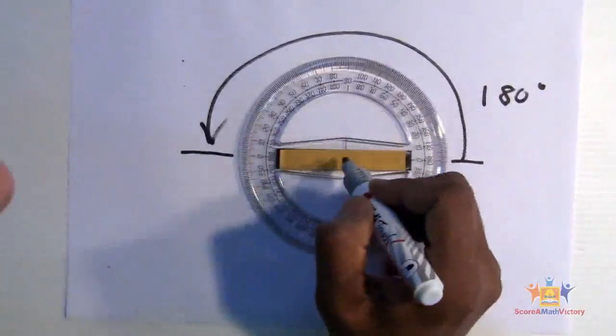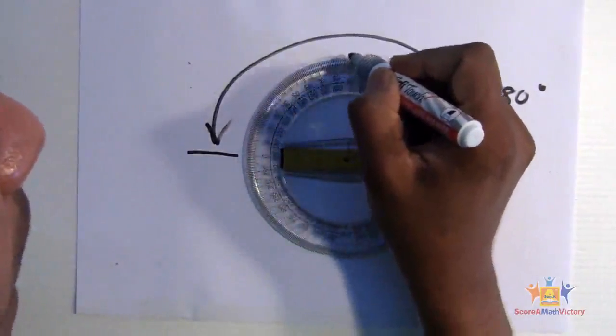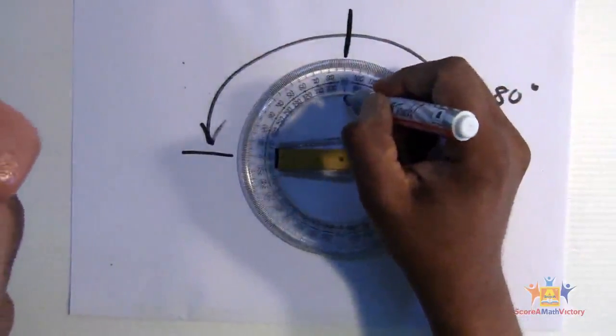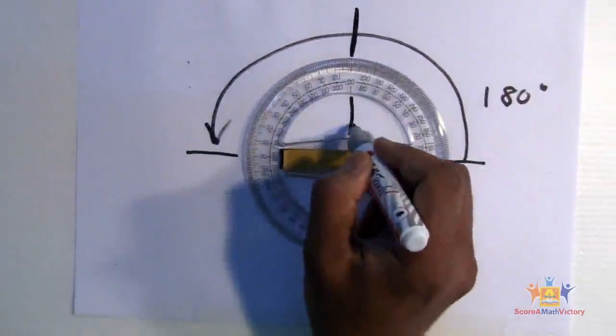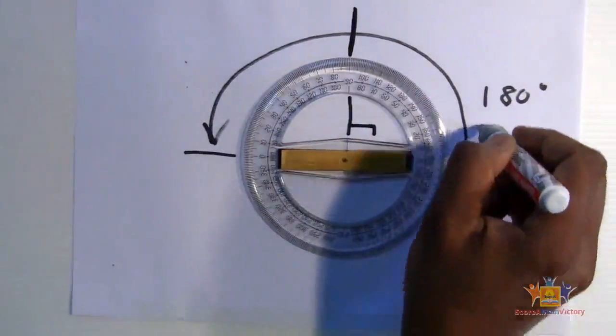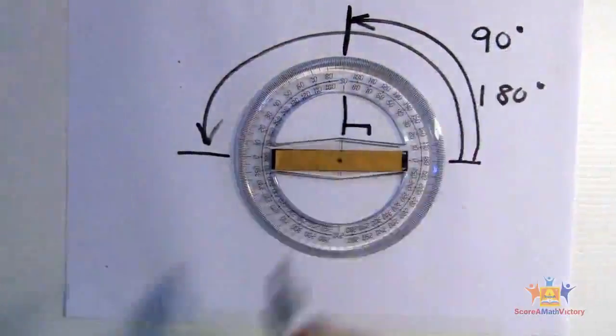Now look at this one. This is the center right there. That's the center. And this one, if I had to go straight up there, right here, to this one right here, if I put a line right there, which is the right angle. The right angle. And what's the right angle degree? The right angle is 90 degrees, okay?